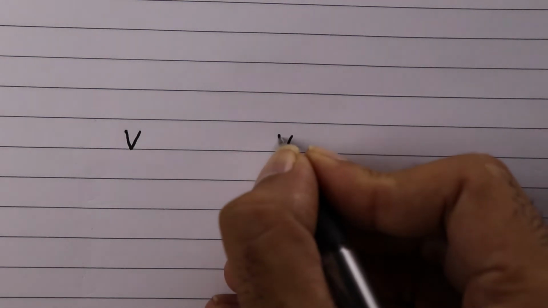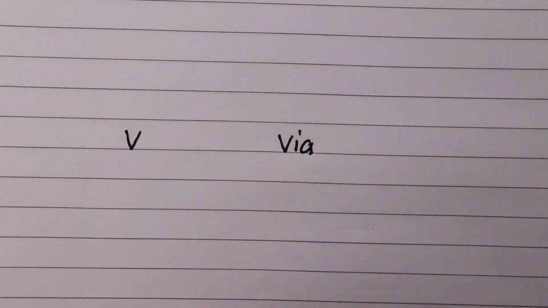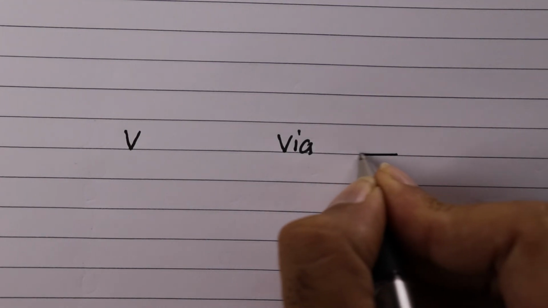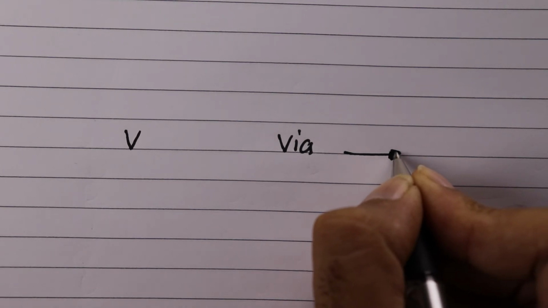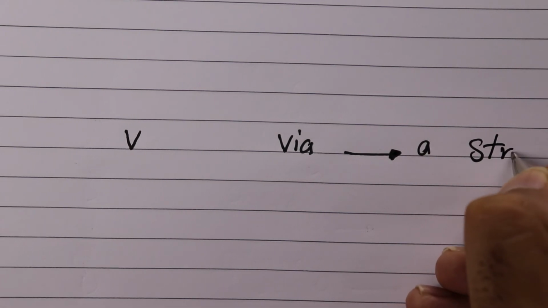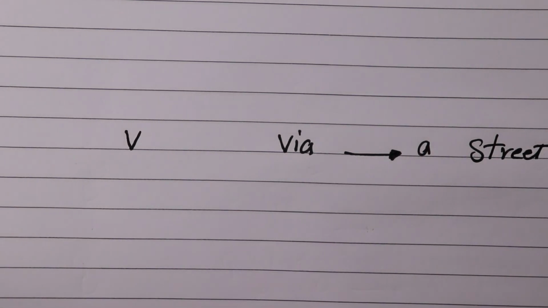Uomo. And the next one is VU, like via, and via means a street. VU.